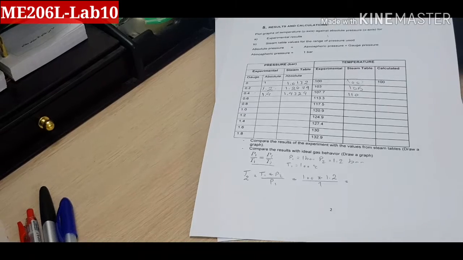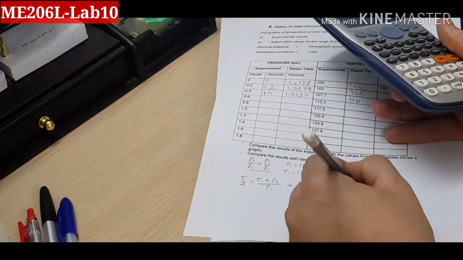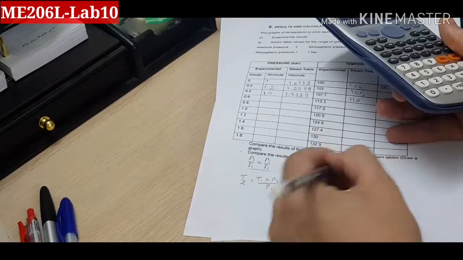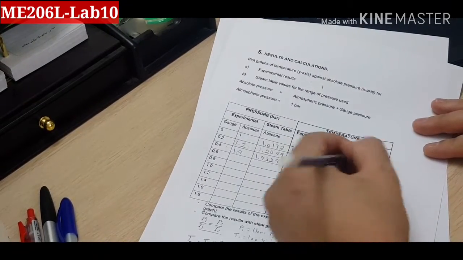So this is going to be 120 Celsius. That is T2. Here it will be 120 Celsius.